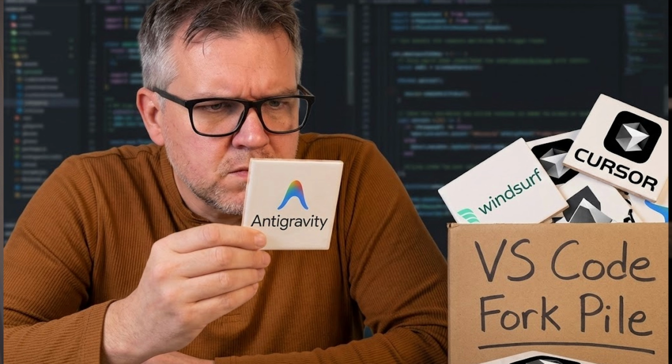When Antigravity first dropped, I thought, here we go again, yet another VS Code fork. Another IDE trying to be like Cursor or Windsurf. But after using it for a couple weeks, I can see it's actually doing something very different.